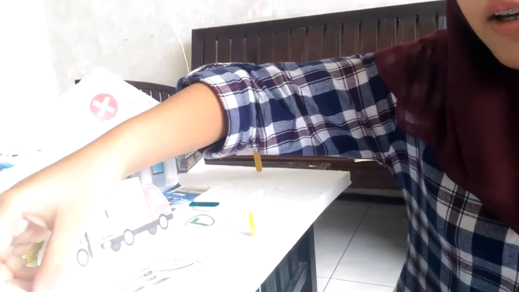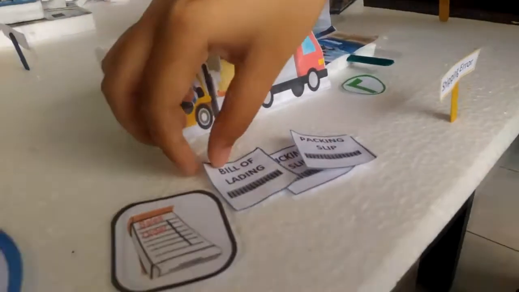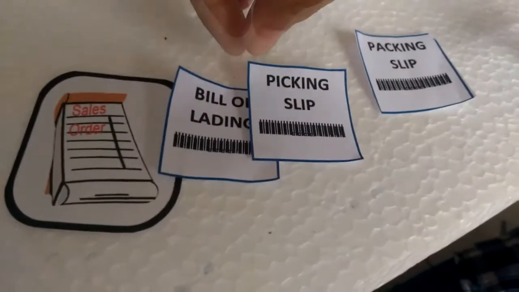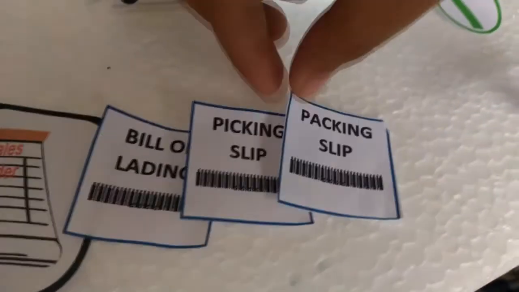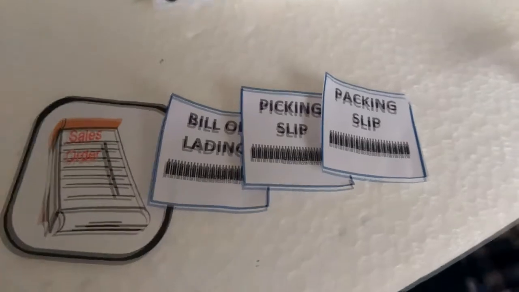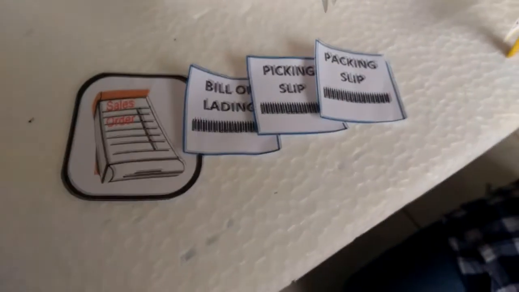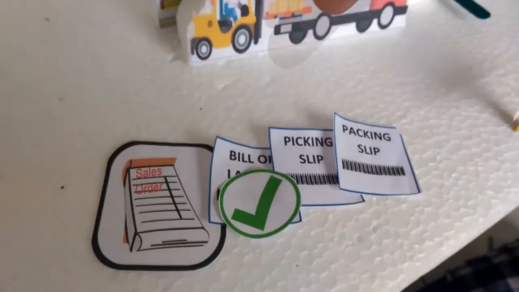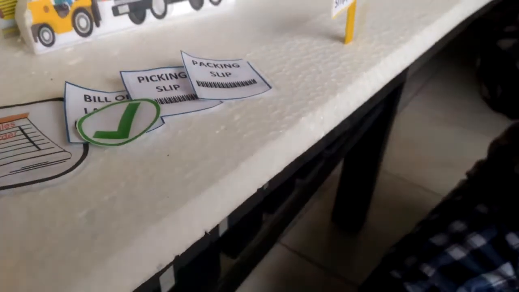To minimize the risk of shipping error, the first control is comparing the sales order, bill of lading, picking slip, and packing slip. If the characteristics of the goods are seen in these documents, the goods are ready to send to the customer.